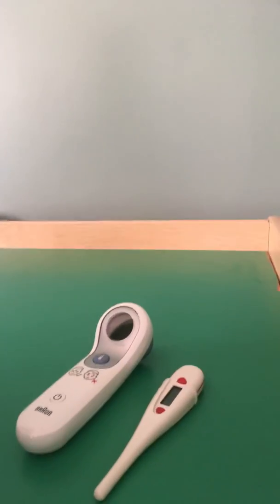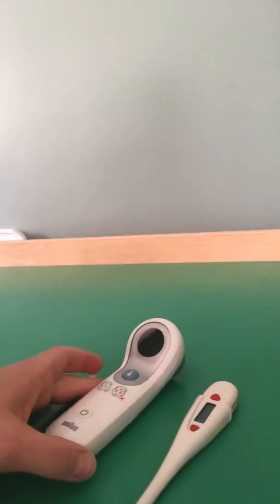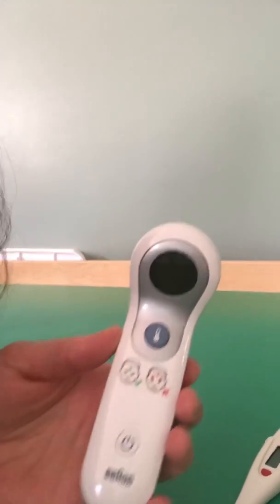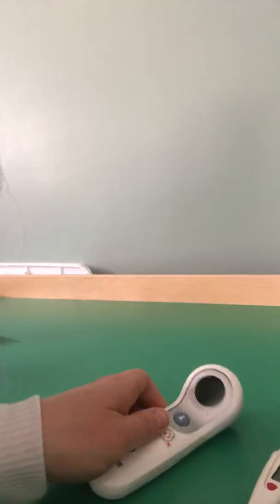Over here, some other things you might see in your medicine cabinet. These are thermometers, because we can measure our temperature different ways. This one you use on your forehead, and this one you would put in your mouth to measure your temperature. So we do that if we're not feeling well, or when we go to the doctor, they take our temperature just to make sure we're nice and healthy.